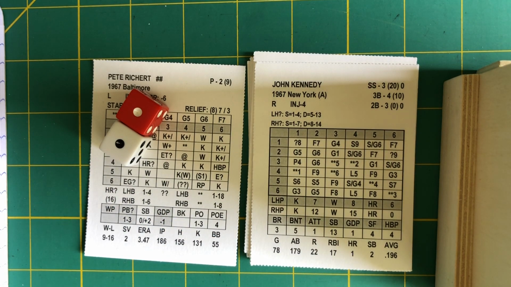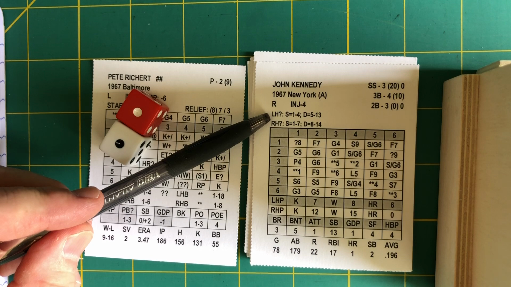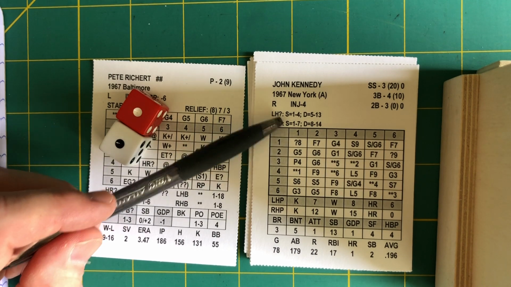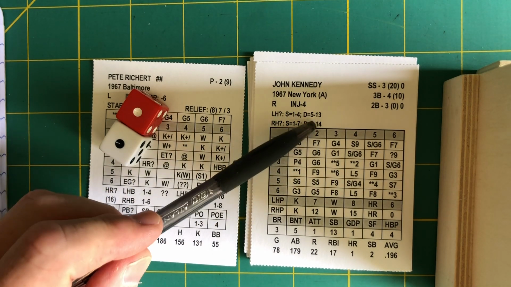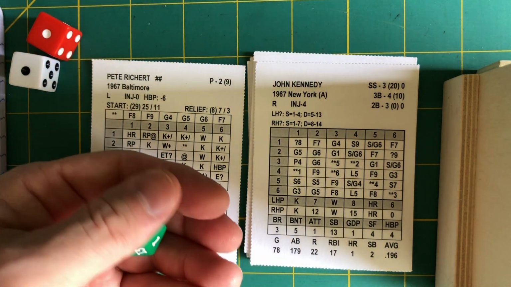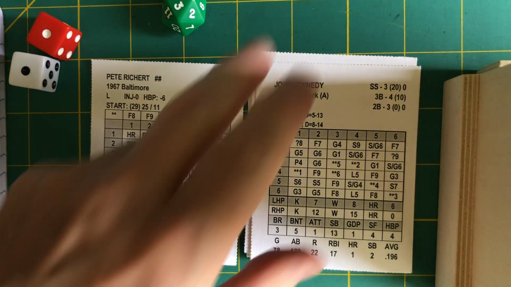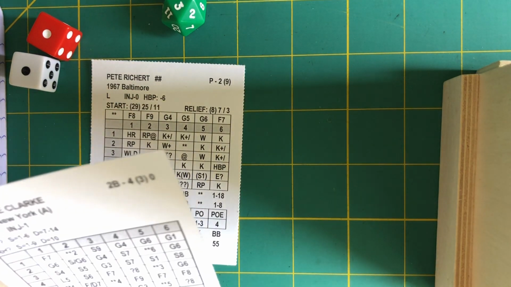So now what we have is to look at Kennedy's line up here. Now he's facing a left-hander. So it's hit to center field. But we don't know if it's a single or a double or a flyout for the outcome. And it's a base hit to center field. Clark is on first, heading for second.